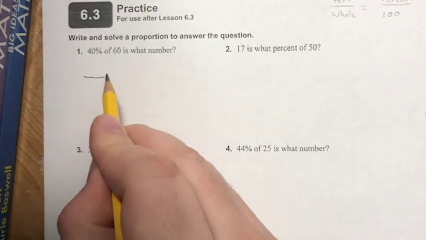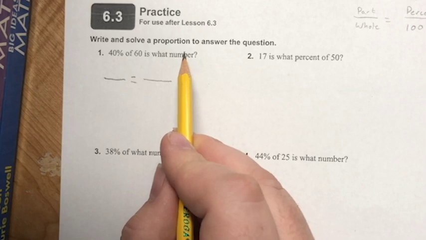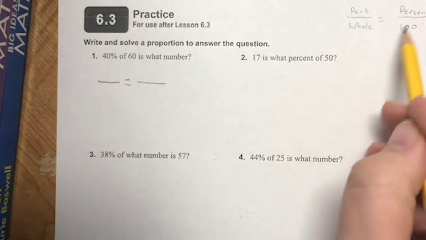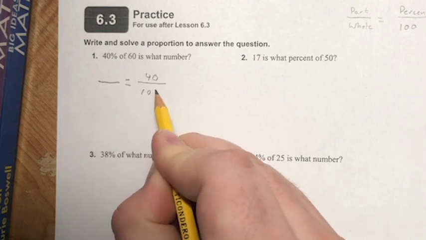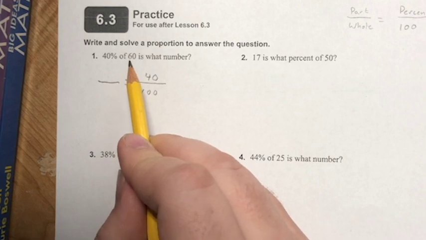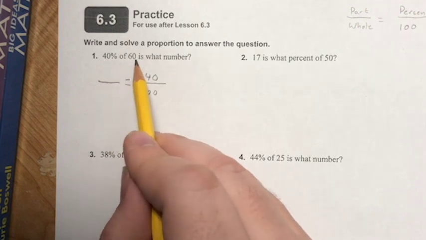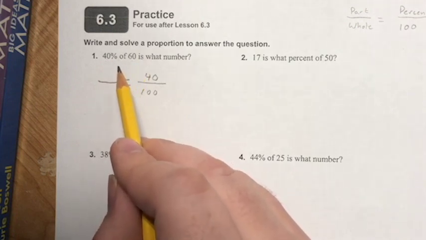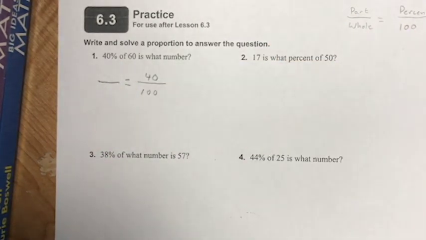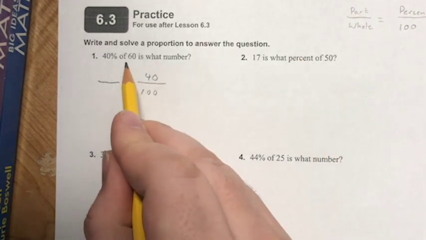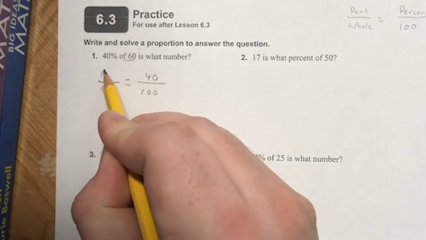So I'm going to set this up, and let's look at this one. It says 40% of 60 is what number? So knowing that this is the way my formula is always written, I already can say that that 40 is going to go right here over 100. And now I need to figure out what this 60 is. Is that going to be my part or is that going to be my whole? Well, it says 40% of 60. In other words, we're trying to find out what 40% of 60 is. Let me rephrase that. Basically, we're trying to find out what the part of 60 is. So in this particular case, that is my whole, and so this would be my part.